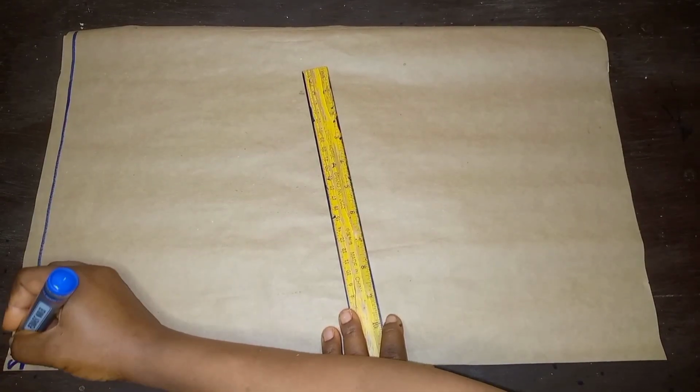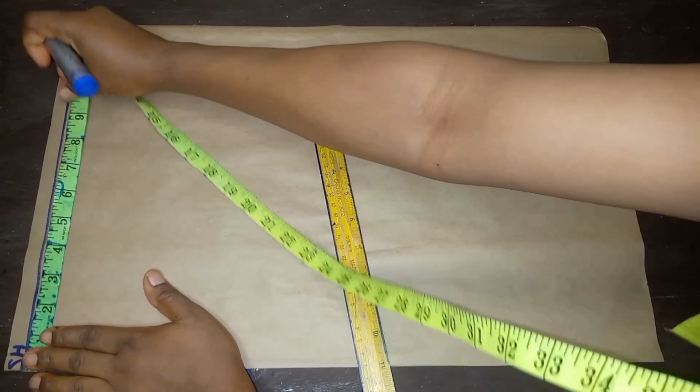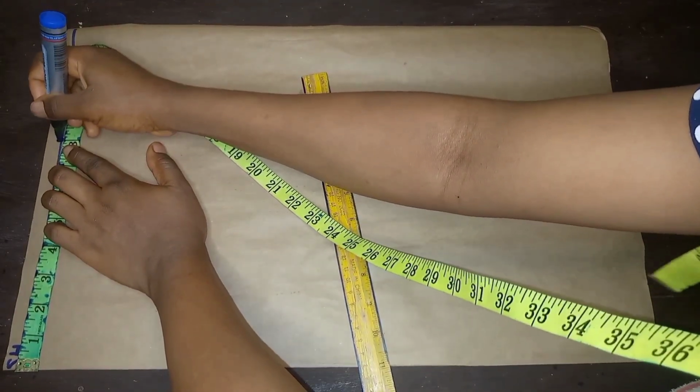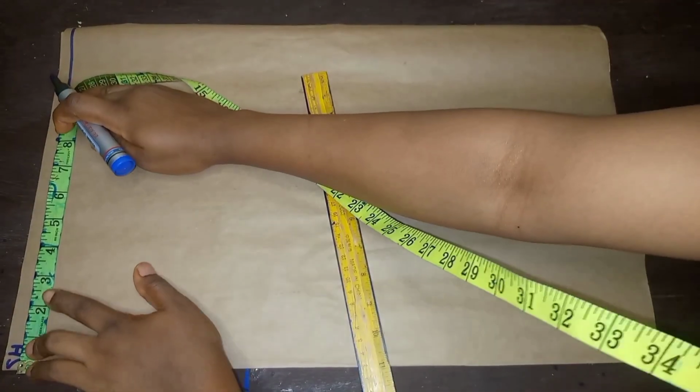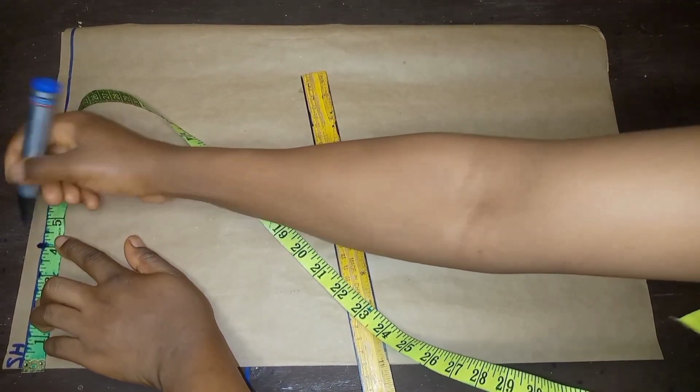Once that is done, I'll place my tape across the shoulder line and impute the shoulder measurement. The shoulder measurement for this work is 15 inches. 15 inches divided by 2 will give me 7.5 inches. I'll mark the 7.5 inches and also impute the neck width of 4 inches.